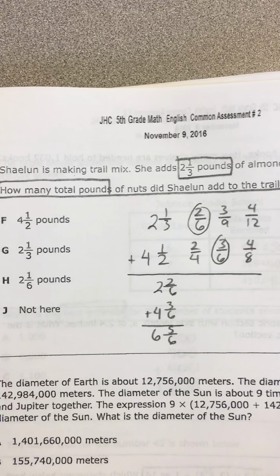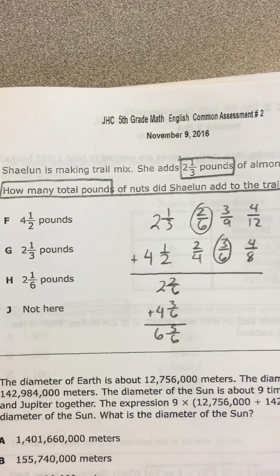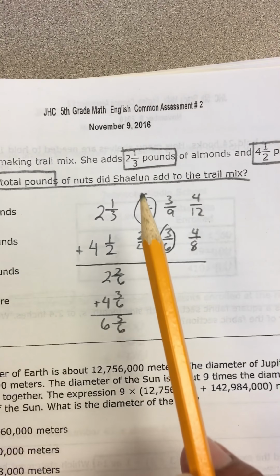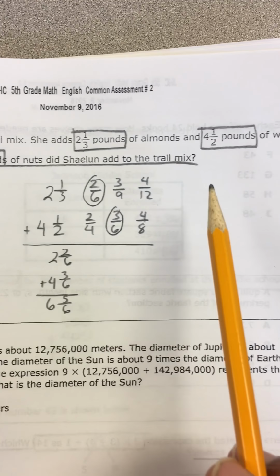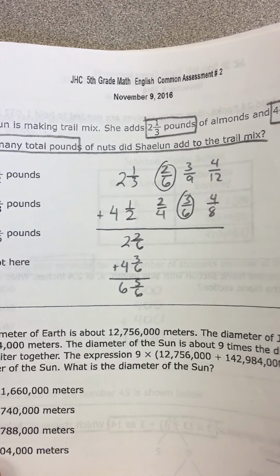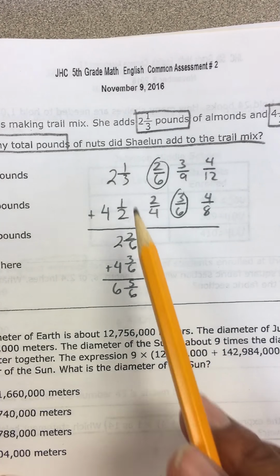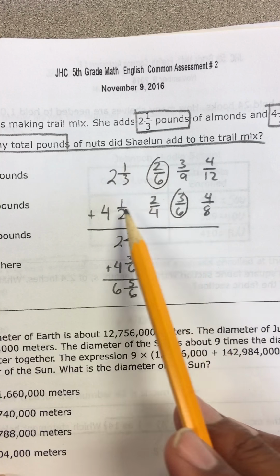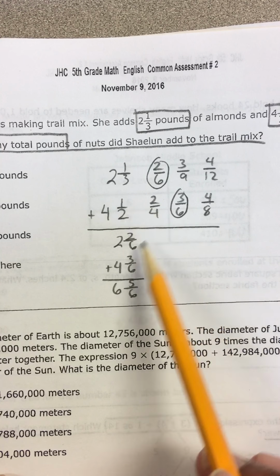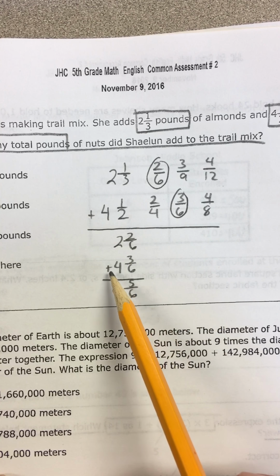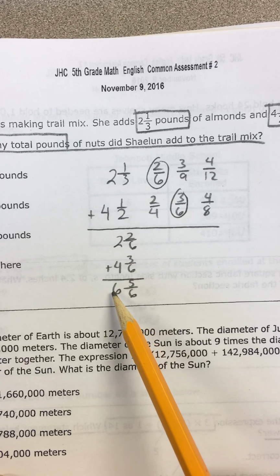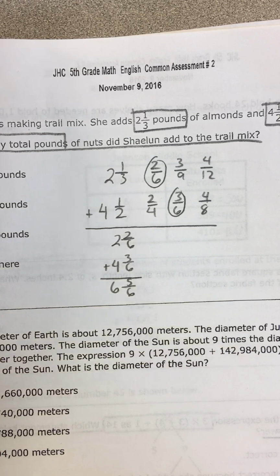Number 10, it says how many total pounds of nuts did Shaylin add to the trail mix? So she put 2 1/3 pounds of almonds, 4.5 pounds of walnuts. So I'm going to combine those two together. So I have to do a fraction train for 1/3 and 1/2. My common denominator is 6. That gives me 2 and 2/6 and 4 and 3/6 for my equivalent fractions. Add this together, that gives me 6 and 5/6.